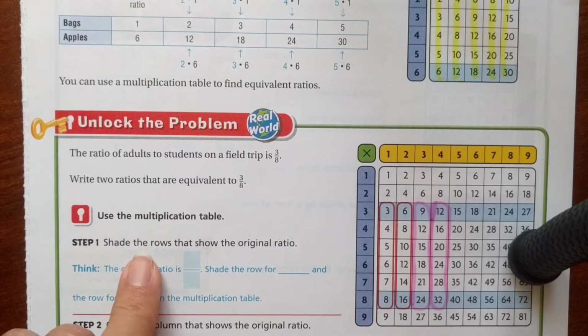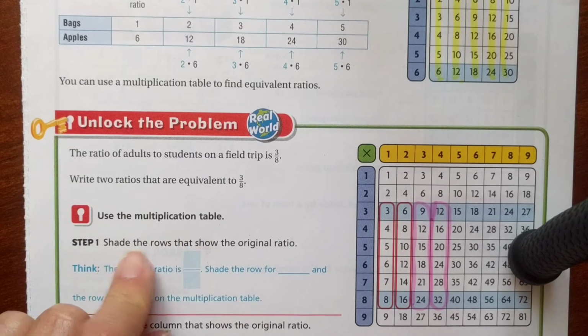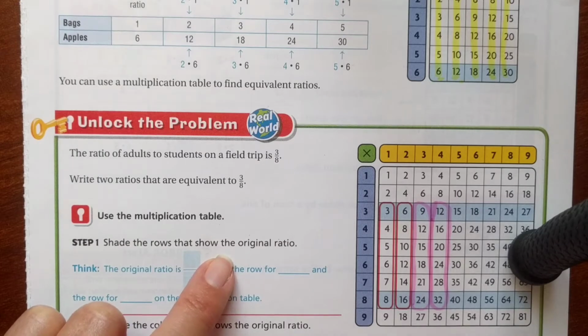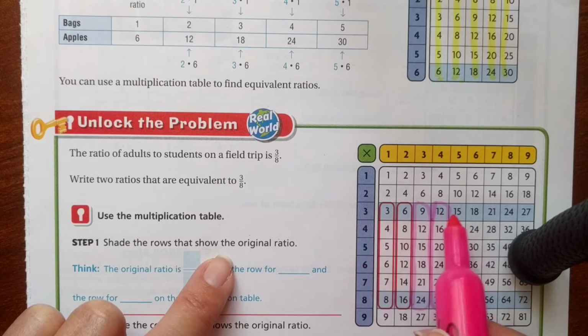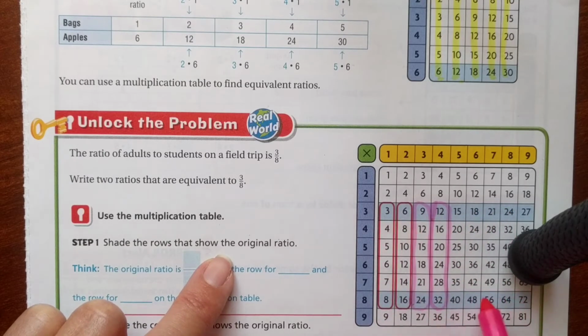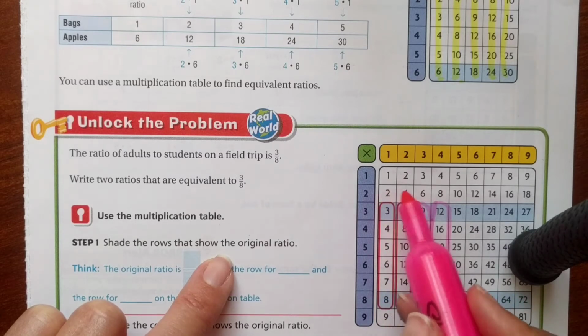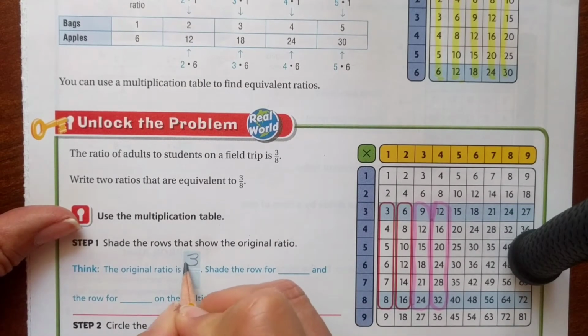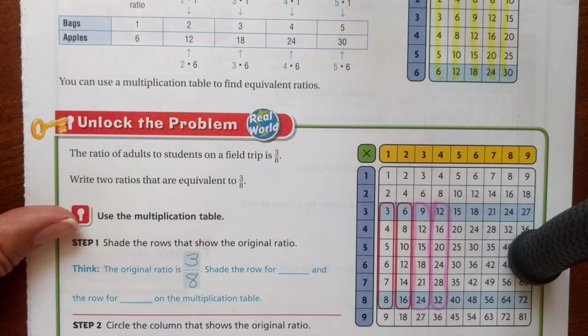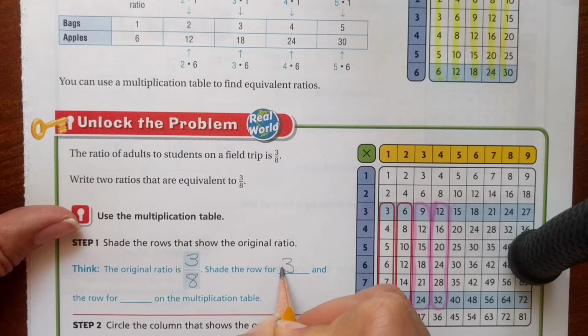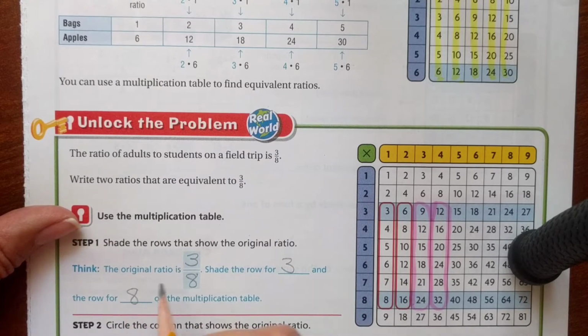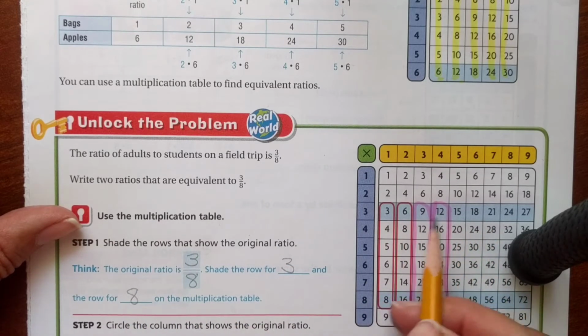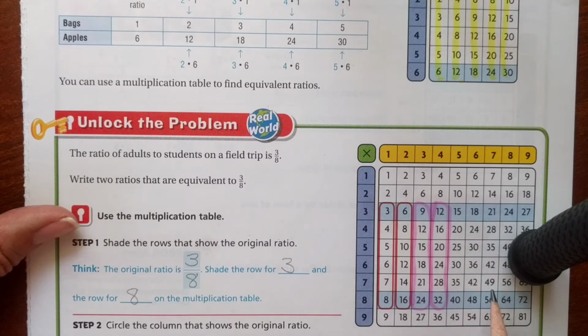All right, so use the multiplication table. Shade the rows that show the original ratio, which they did for us, the 3 to 8. That's the original ratio. They shaded it in blue for us. The original ratio then was 3 adults to 8 students. So shade the row for 3 and for 8. Again, they did that for us. Blue and blue.